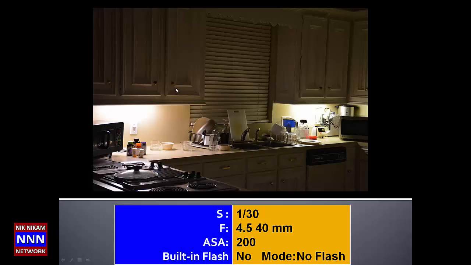This is not the actual reflection of how it looks in the kitchen. So when you use a flash, you have to remember the lighter objects become lighter and the darker objects become darker. That is with the manual. And this is what the camera set the various settings: speed 1/30th of a second, f4.5, ASA 200.